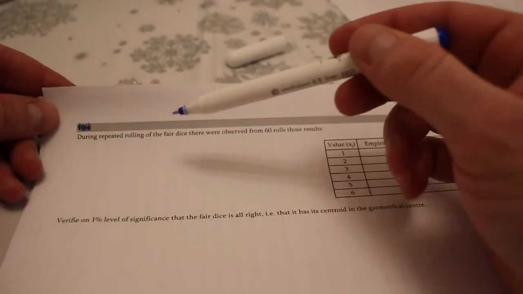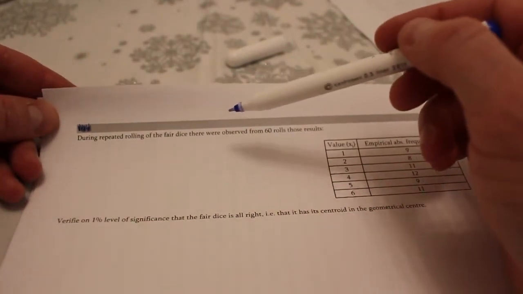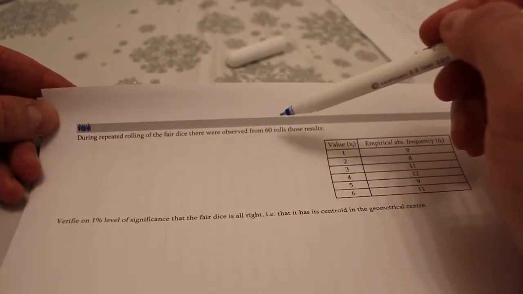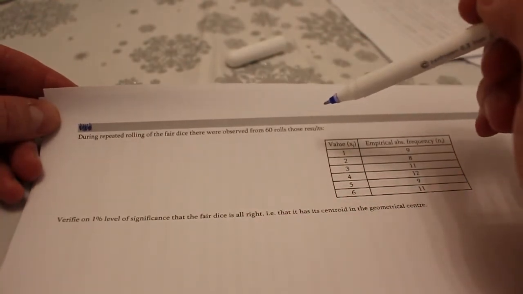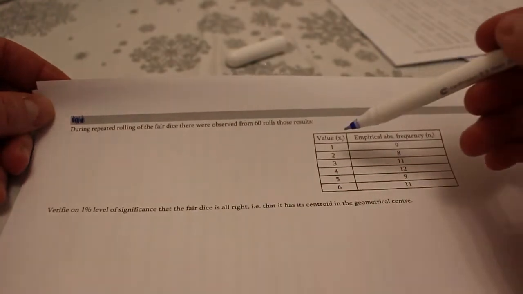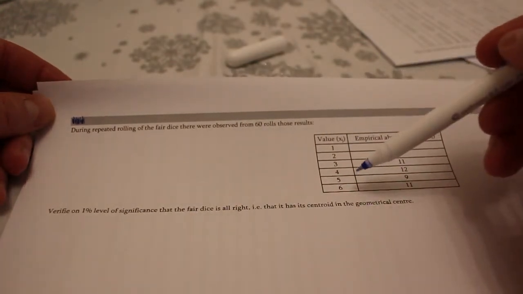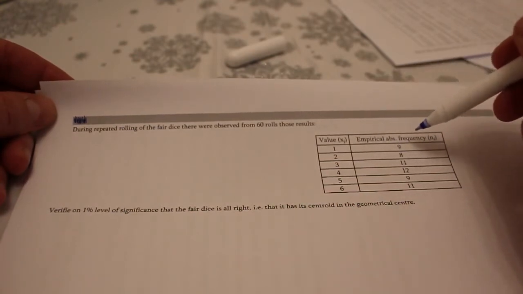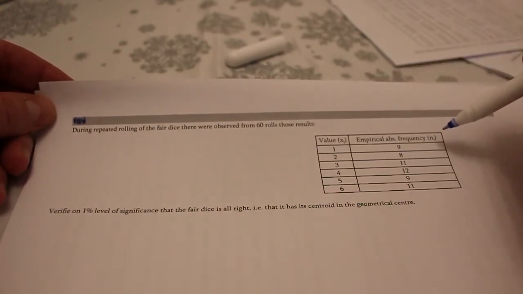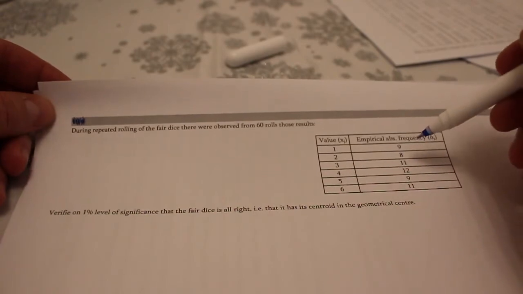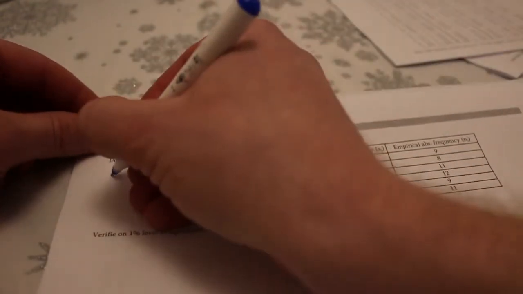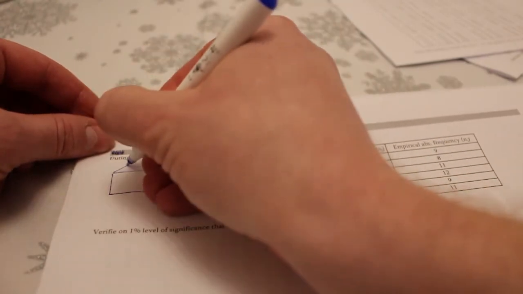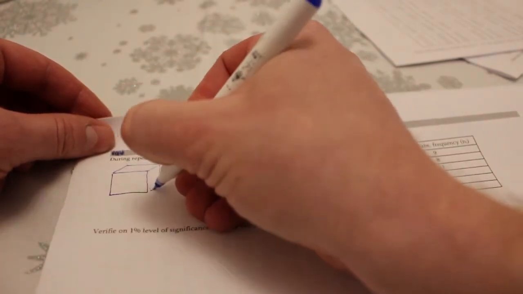During repeated rolling of the fair dice, the cube, there were observed from 60 rolls those results. There we have values xj, 6 possible values, and empirical absolute frequencies nj as follows. You can imagine the classical fair dice.